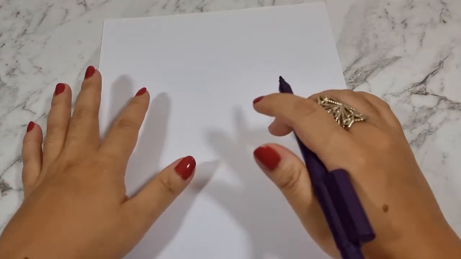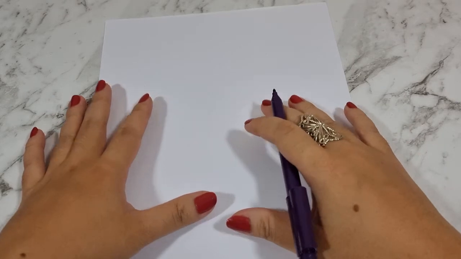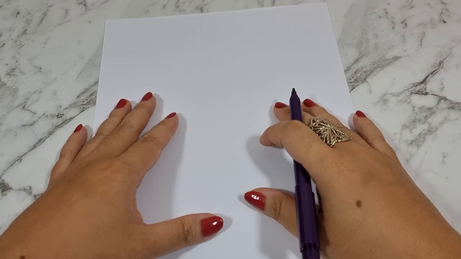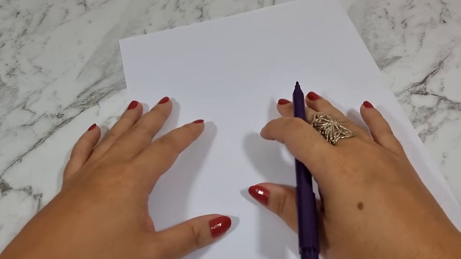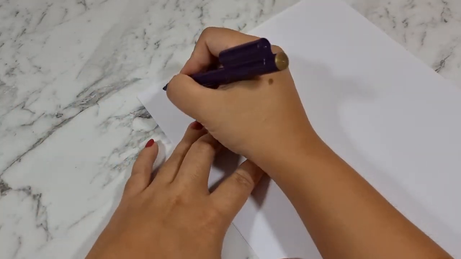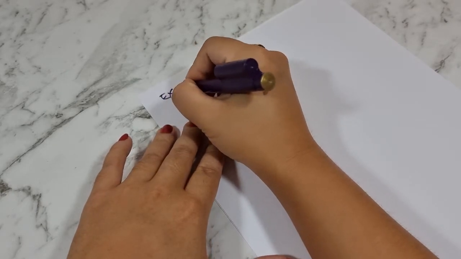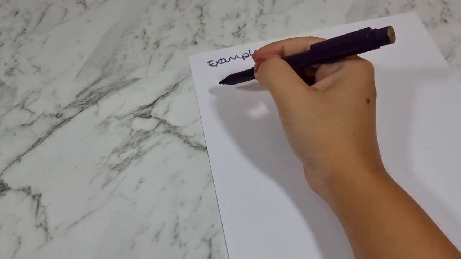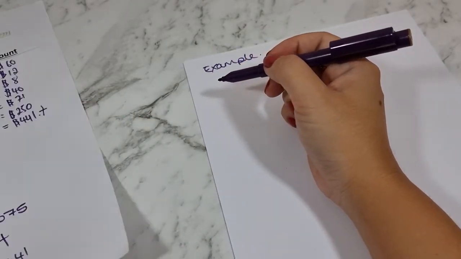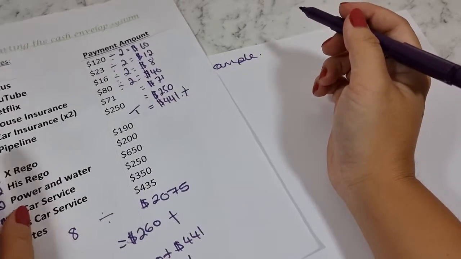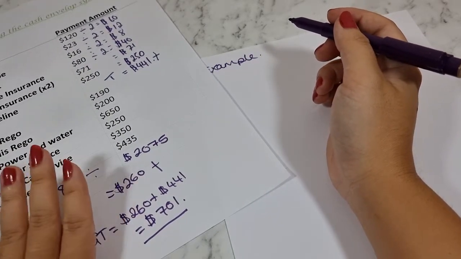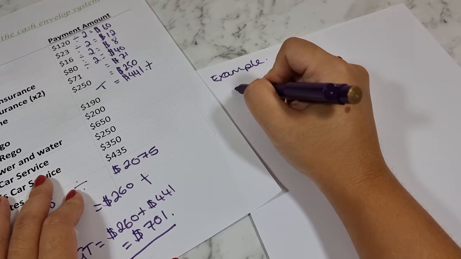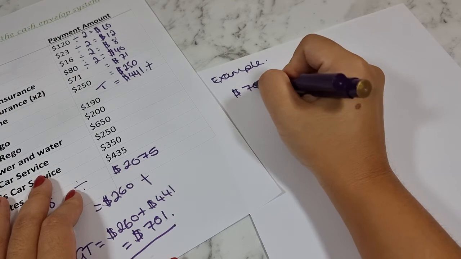I'm going to do a little example for you using the process I've just spoken about. So we've worked out our cash envelope amount, which will equate to $701.